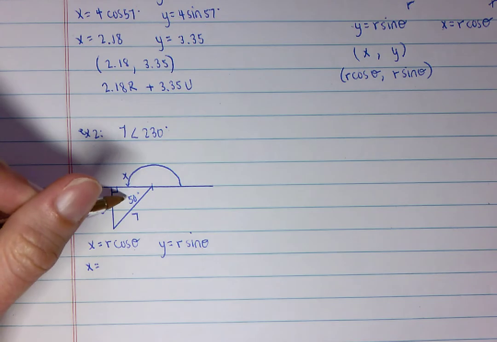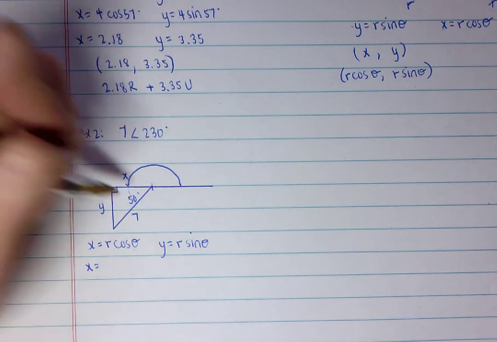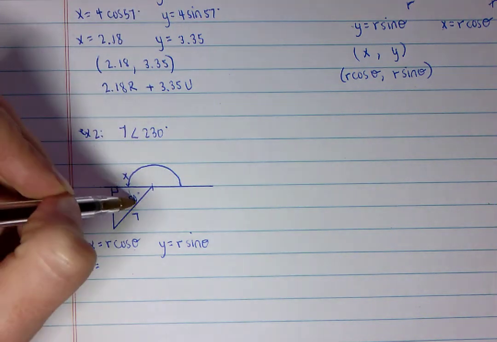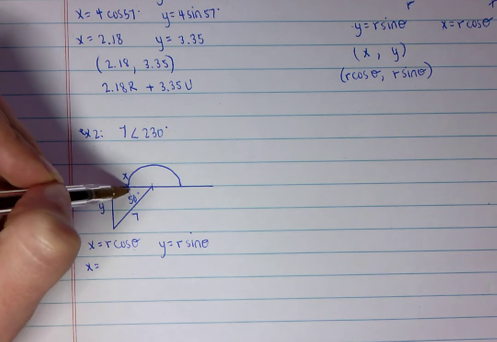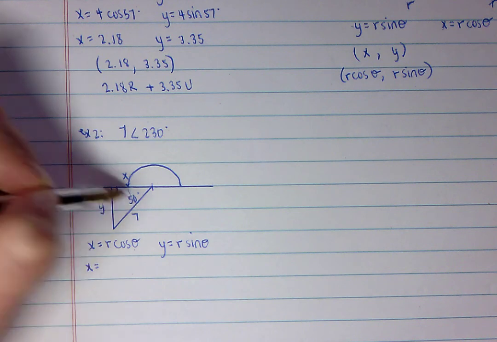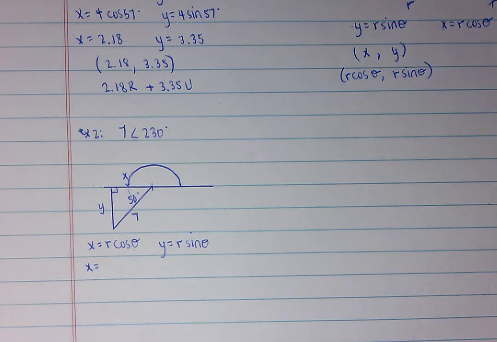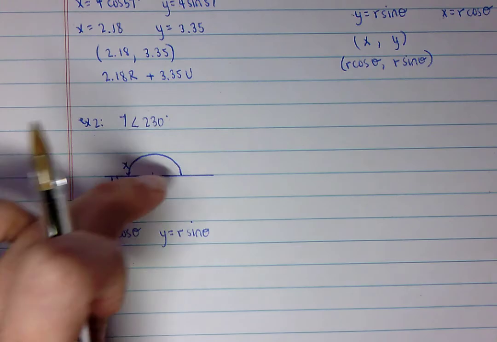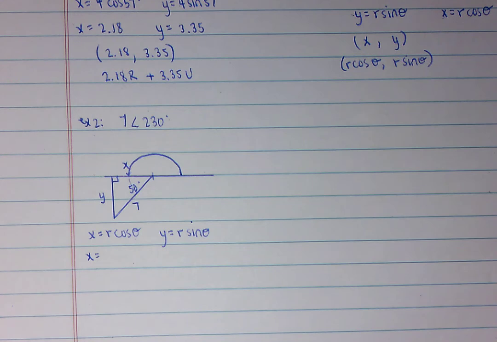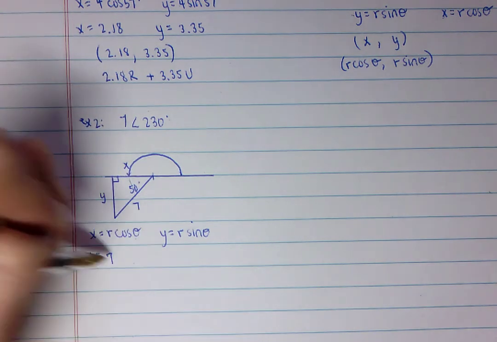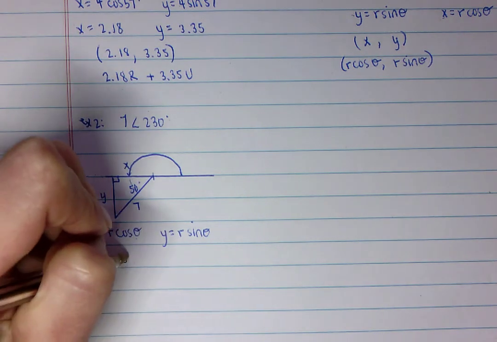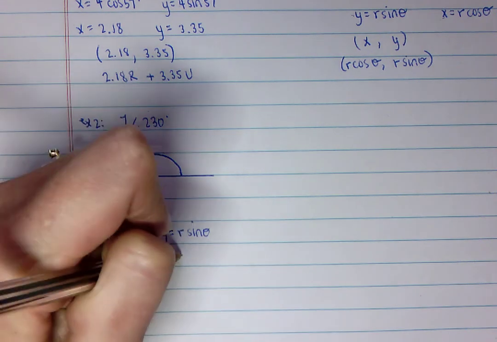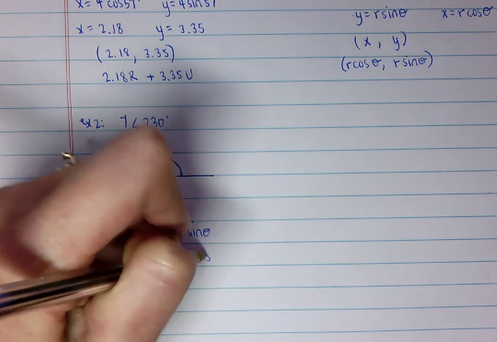That's the reference angle, okay? This whole thing represents 230 degrees. But we're actually going to use the reference angle, and then we'll take care of the signs afterwards. The reference angle will give us the values we need, and then we can adjust for where it's located. So this will be 7 cosine 50, and y will be 7 sine 50.